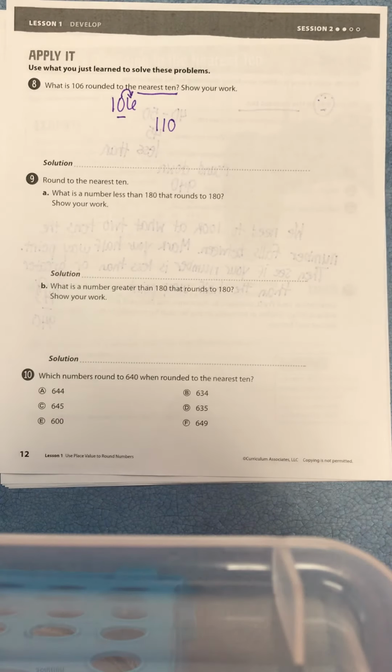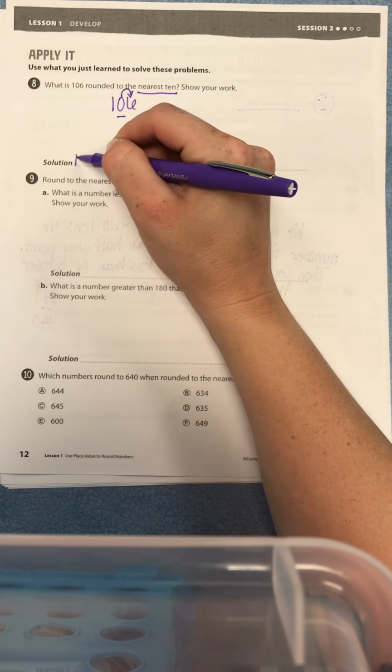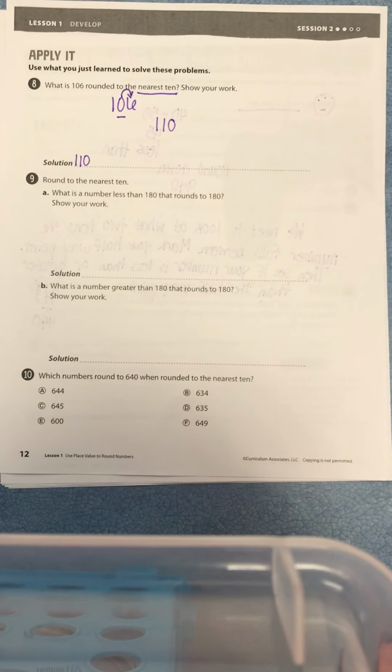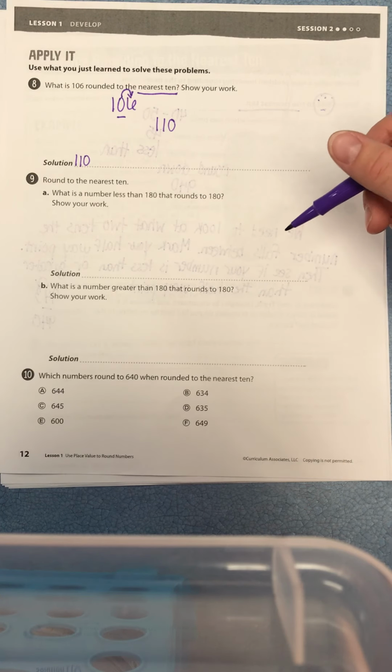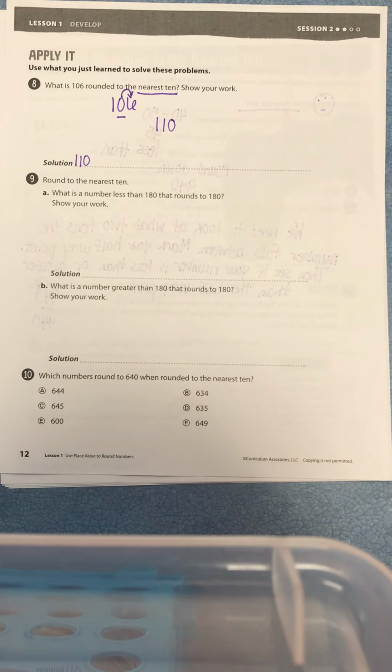Right, good job. So our solution there is 110. All right, number 9, round to the nearest 10. What is a number less than 180 that rounds to 180? A number that is less than 180, so it has to be below 180, but it rounds to 180.